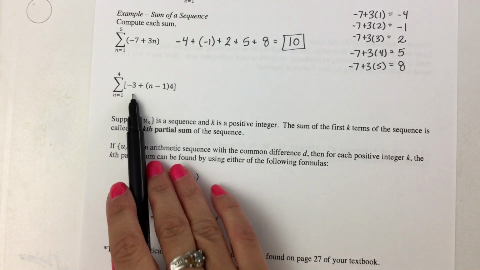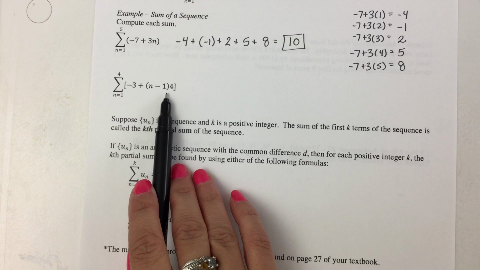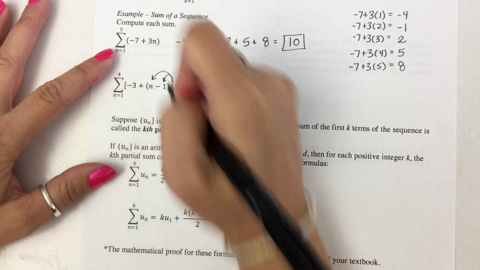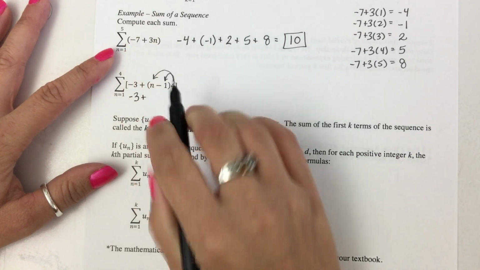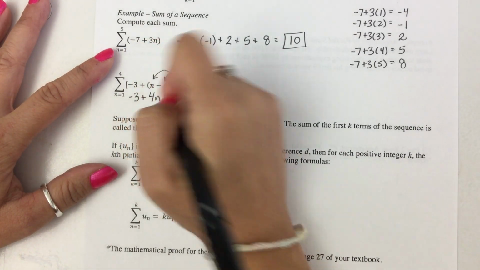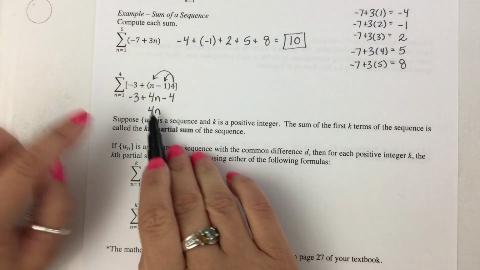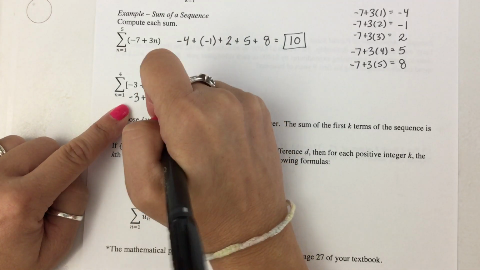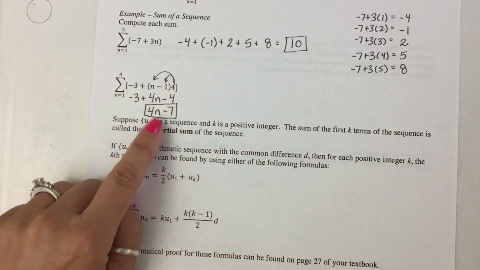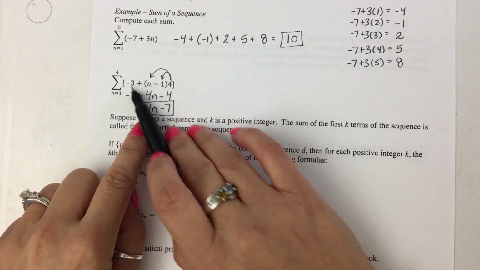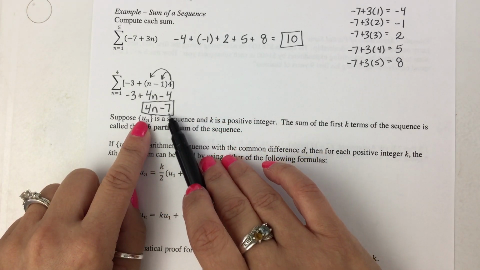Now, to me, this is just set up in that explicit form. I don't like to leave it this way because it just appears to be more work than it needs to be. So the first thing that I do is I go ahead and I distribute the 4. So I have negative 3 plus 4 times n is 4n minus 4 times 1 is 4. So I look at this as 4n. Negative 3 plus a negative 4 is negative 7. To me, this is a little bit easier to work with. It's not so many different things to look at as you're doing your calculations. Okay, so it is okay to take something in this format and go ahead and simplify that down.